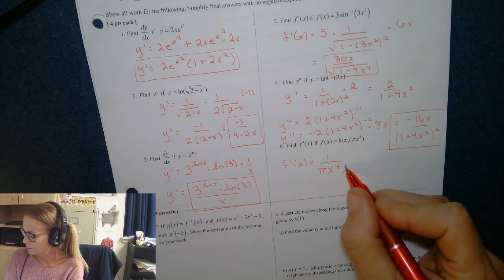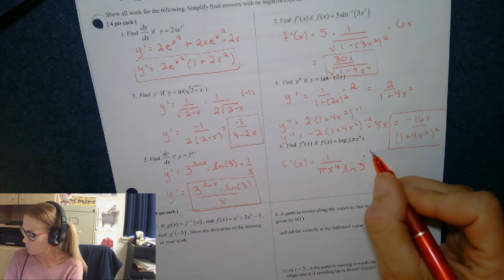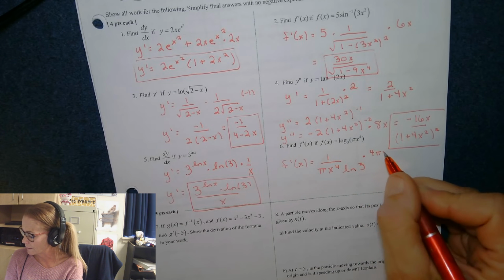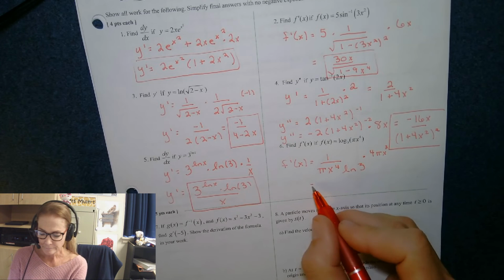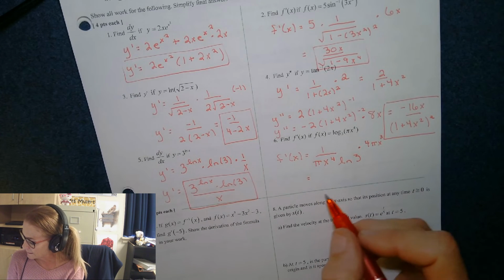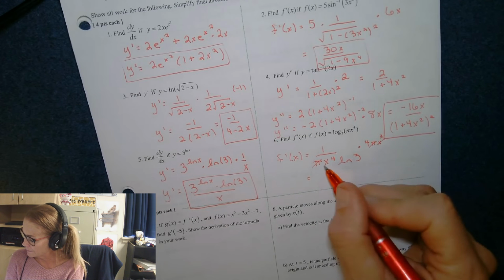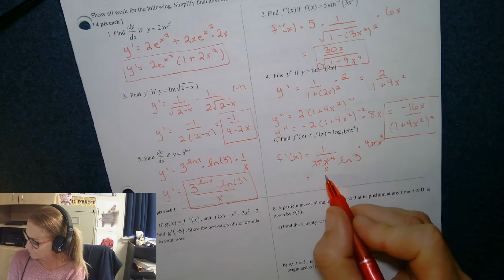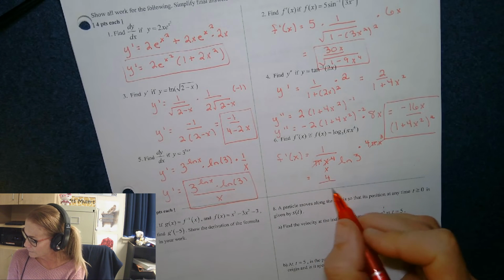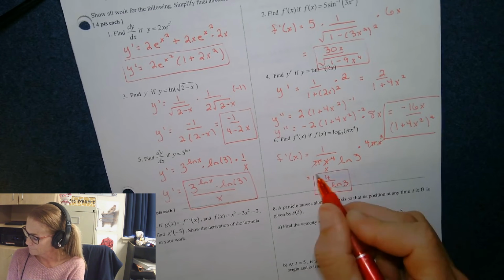Except you get ln of the base here. And then, of course, the chain, which is just 4 pi x cubed. All right, so we get some cancellations there, which is nice. Pi cancels, 3 of these cancel, and that's it. So 4 over x ln of 3 is our last derivative.